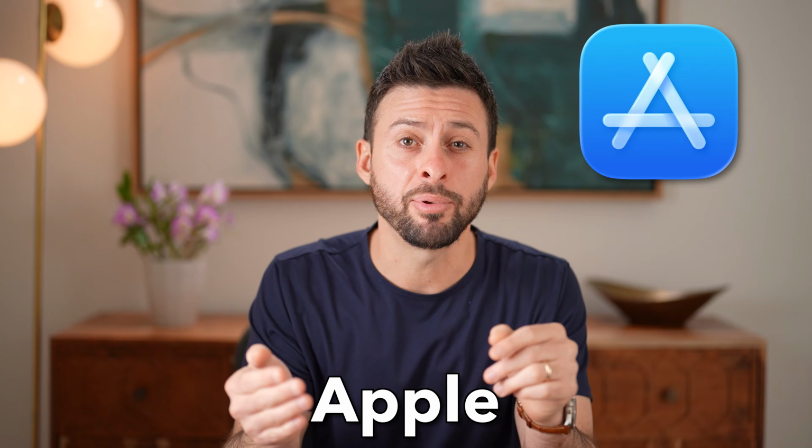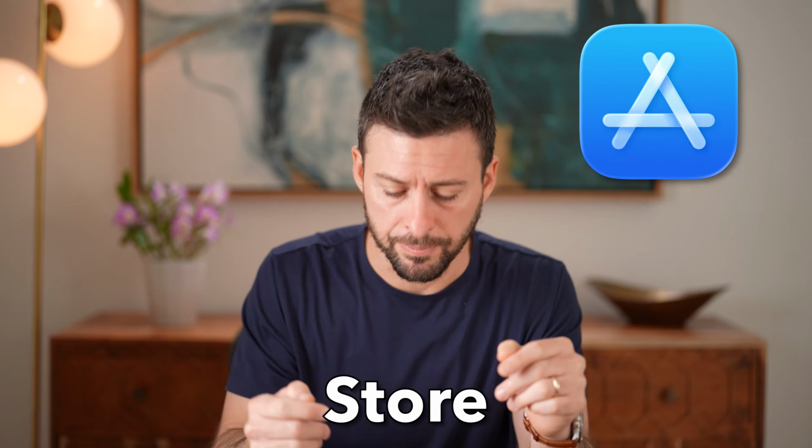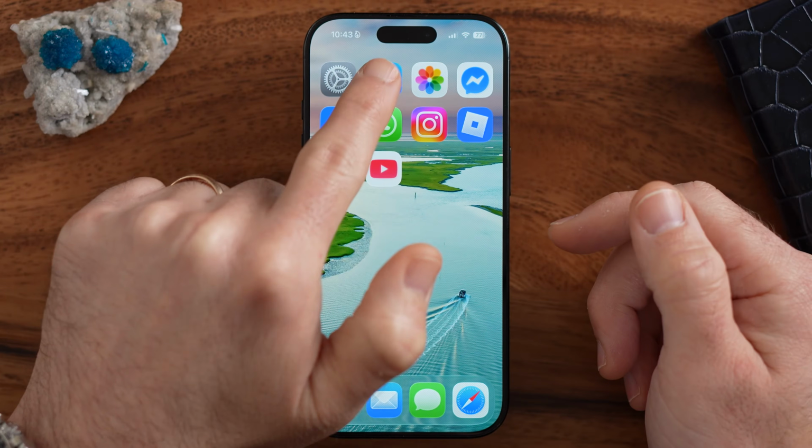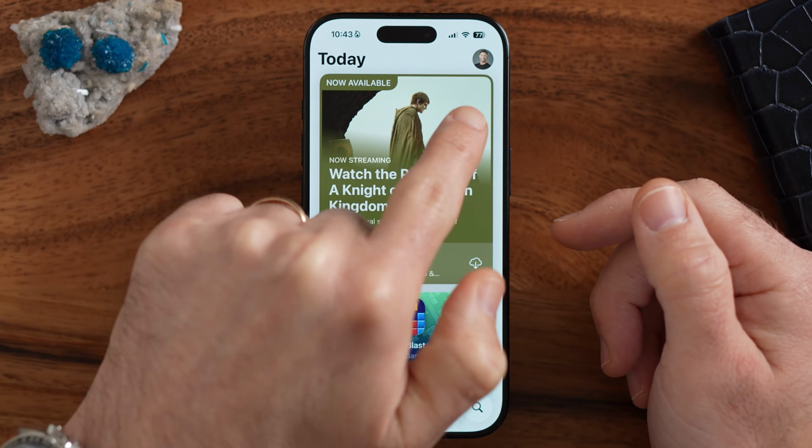Here's how to change your Apple ID account in the App Store. Now, if you have your iPhone, you can always change which Apple ID account is associated with your App Store. However, I would highly recommend going a little bit of a different route.